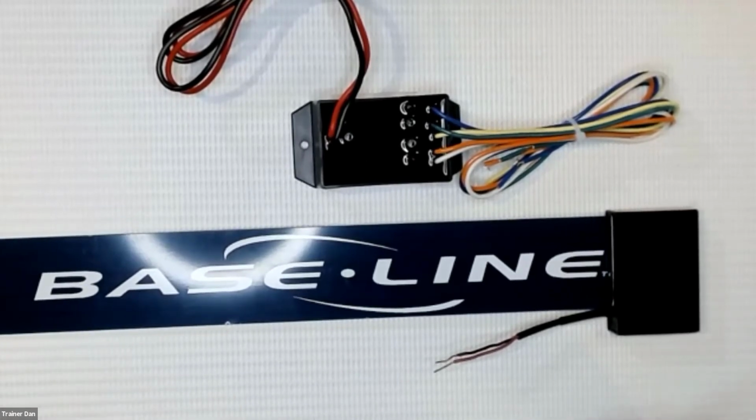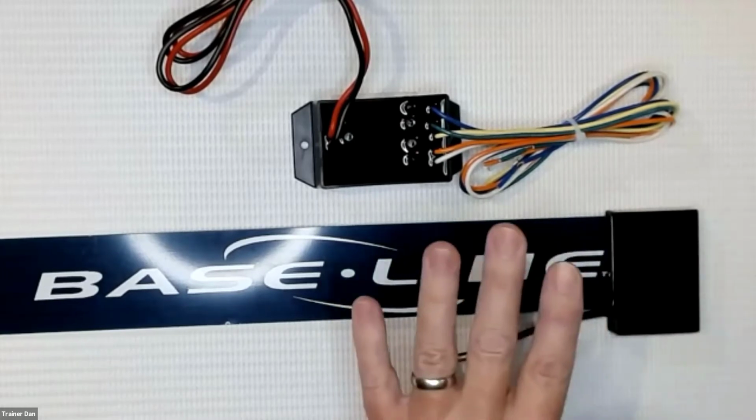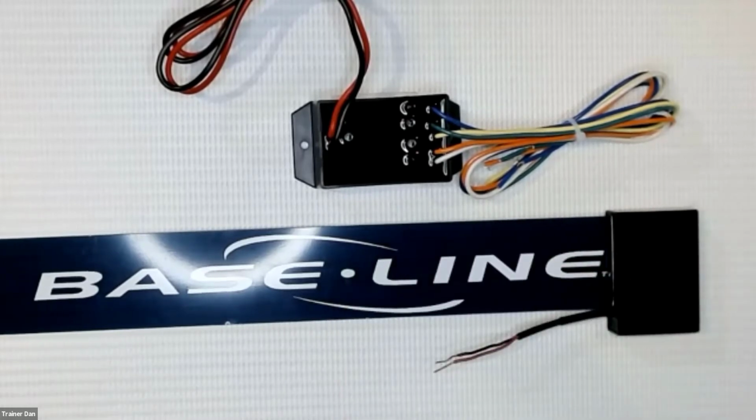Just knocked my wire on the ground. Everything okay there? I got a bunch of stuff strewn on my desk here today.